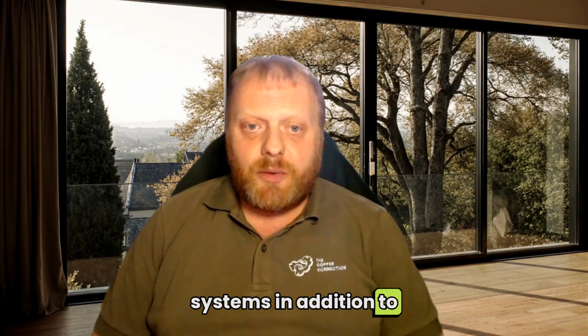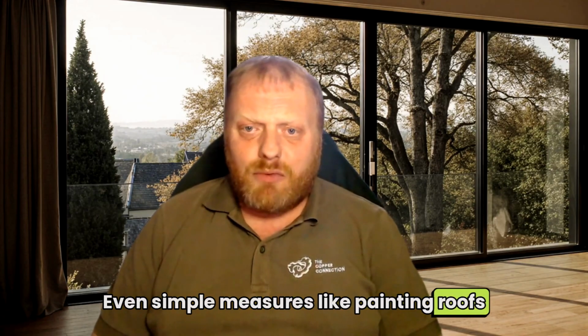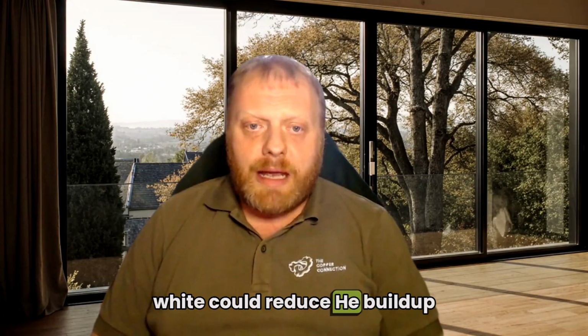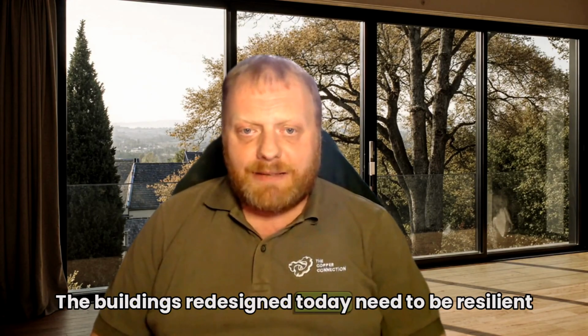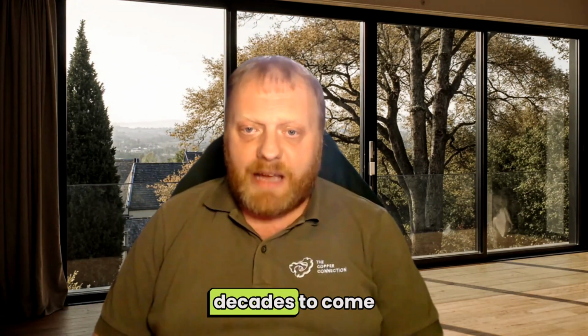In addition to innovative building design, even simple measures like painting roofs white could reduce heat buildup within cities. The buildings we design today need to be resilient, efficient, and sustainable for decades to come.